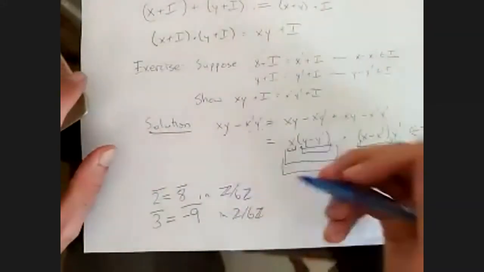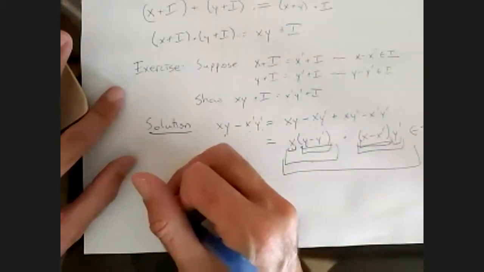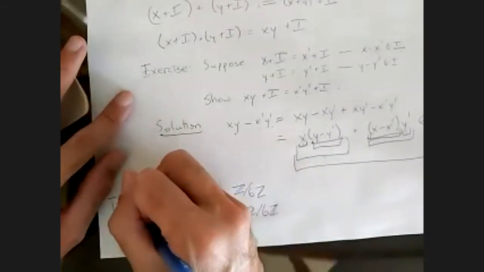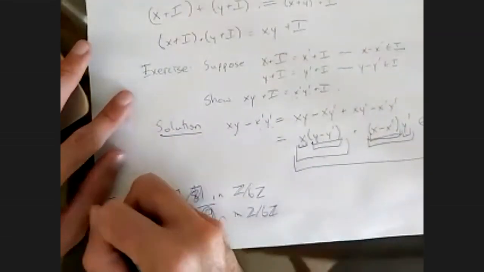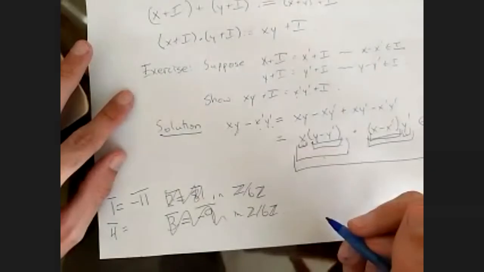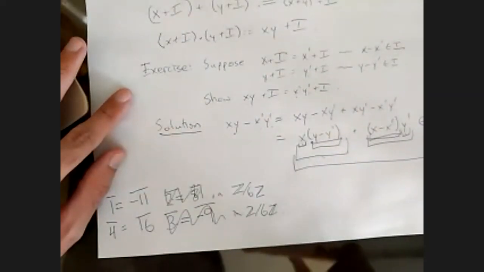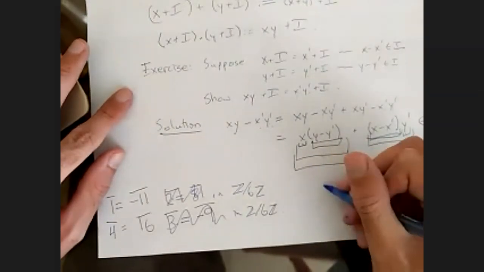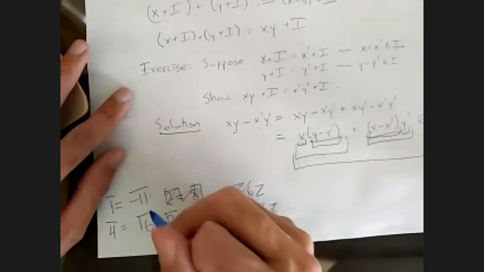Sorry, let me instead say 1 and -11, and 4 and 16, for example. What should happen is that 1 times 4 should be the same mod 6 as -11 times 16.